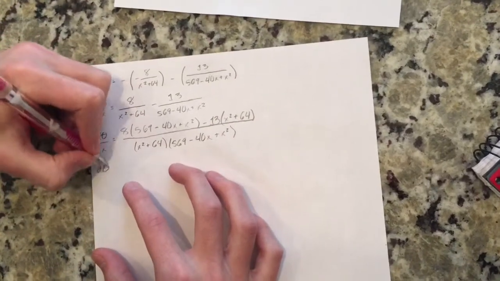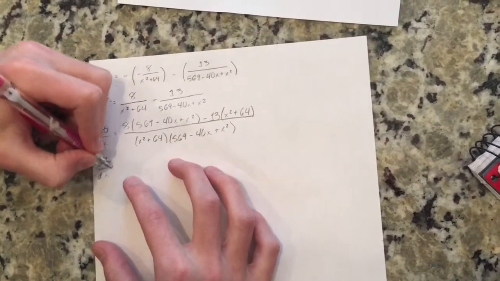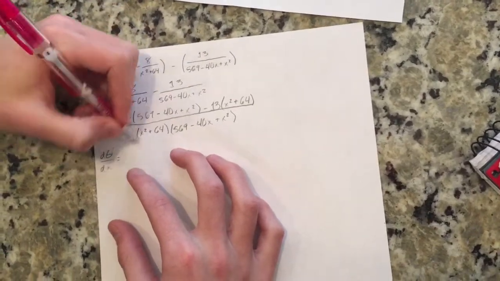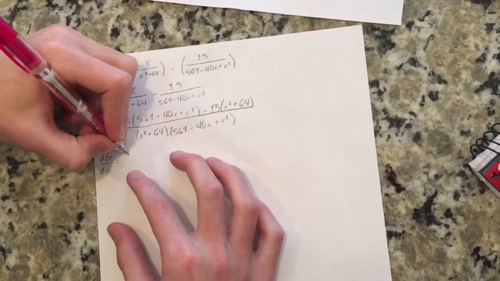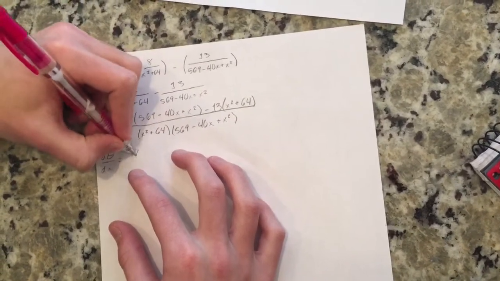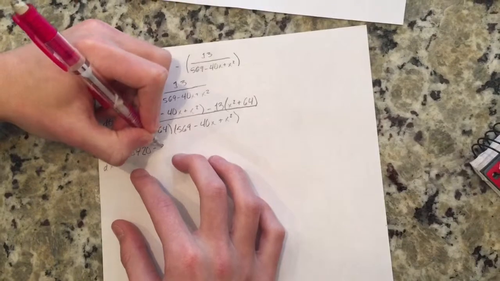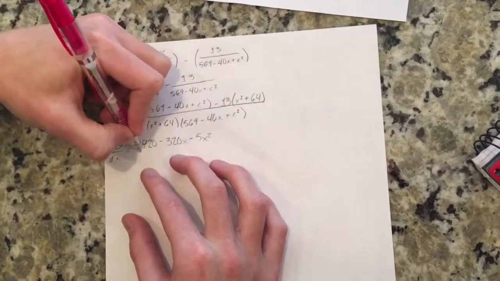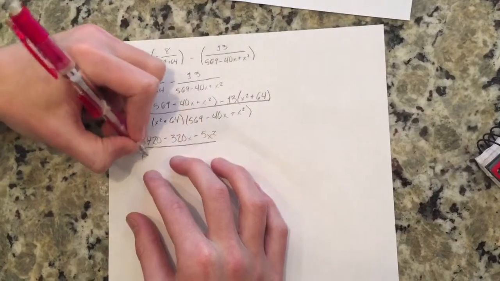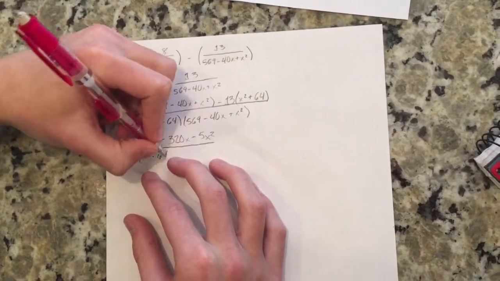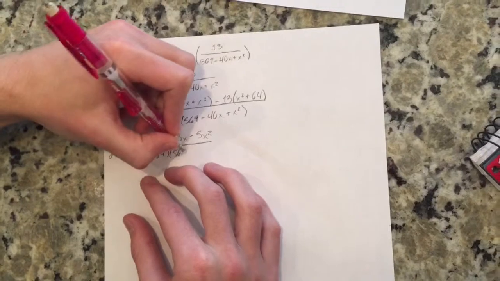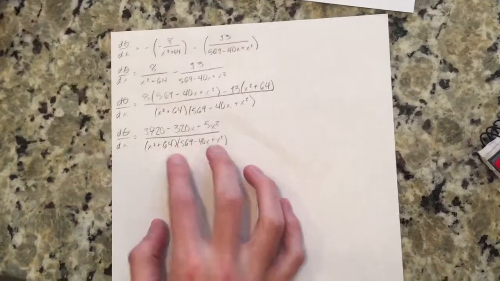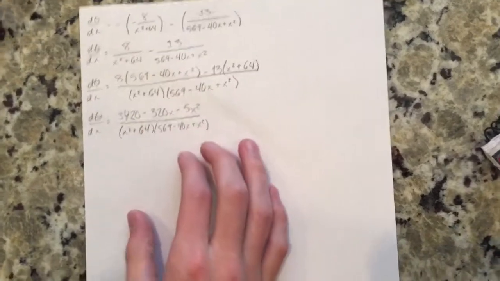So now we're going to expand everything. This is going to be equal to this quantity after we combine a bunch of like terms.